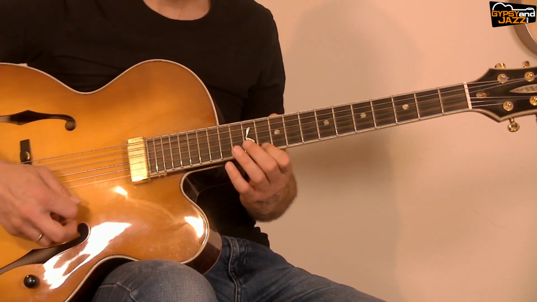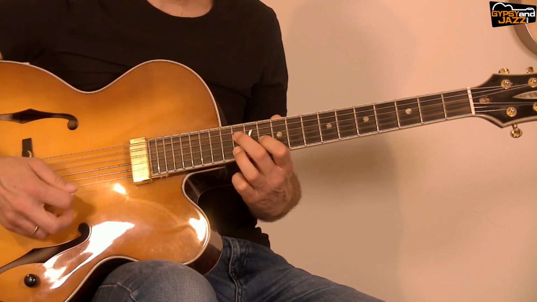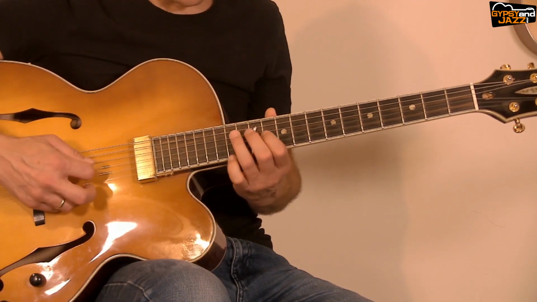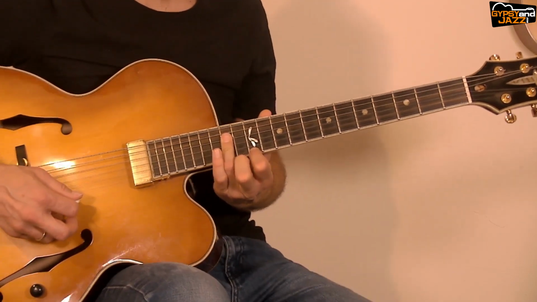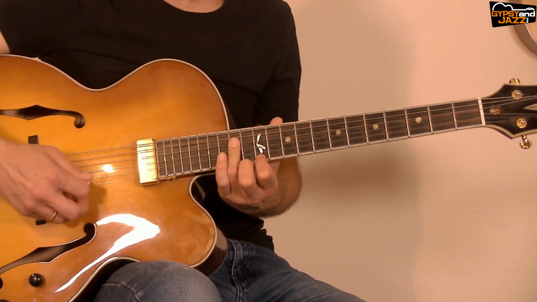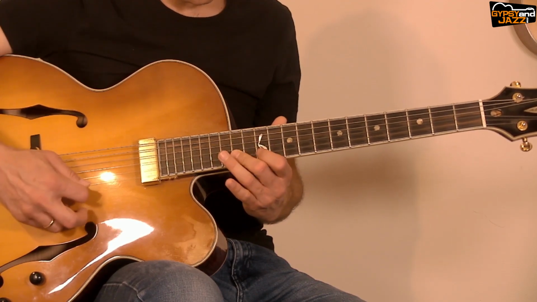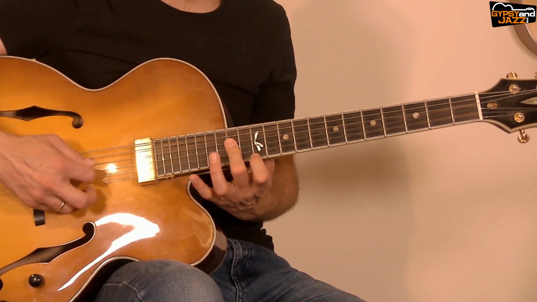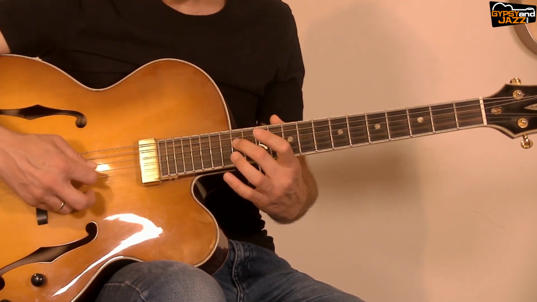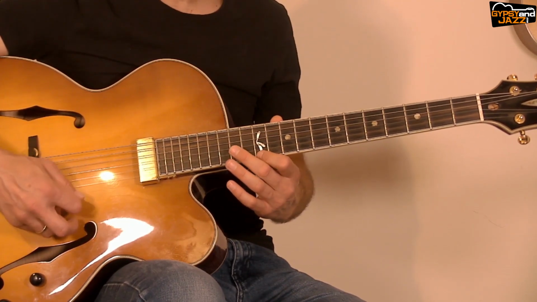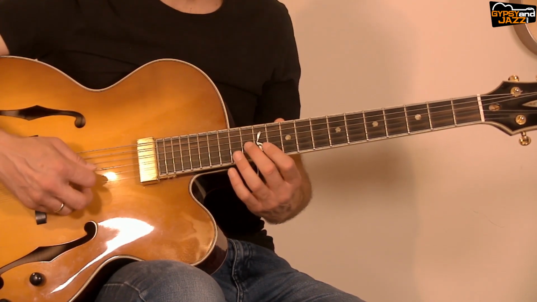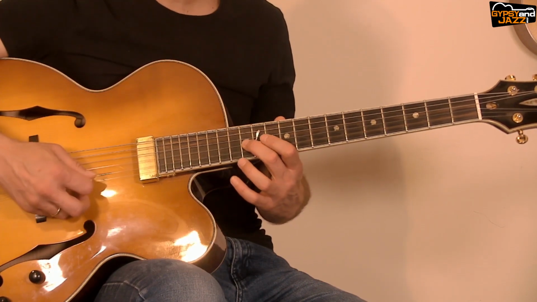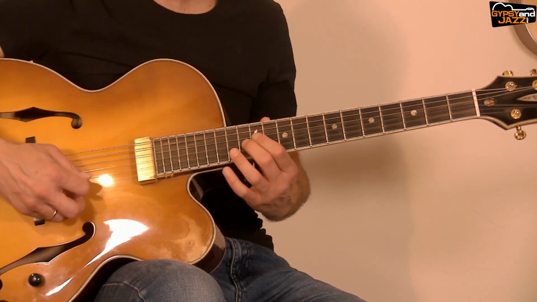Now we move here to the A. Over the A, Django is playing, instead of playing just the triad, 4, 3, 2, 1, he plays 2 notes on the 3rd string, half tone approach to the 1, the major 7.